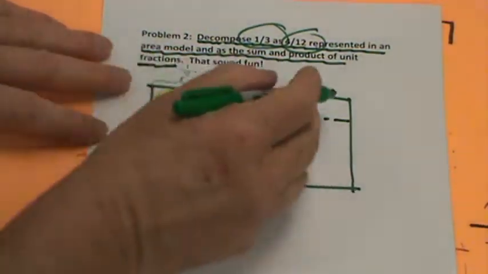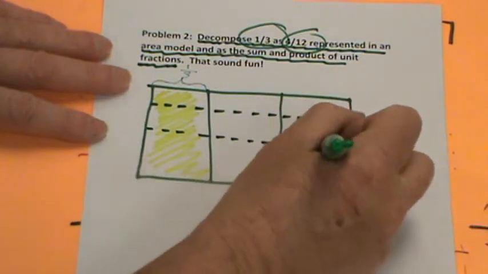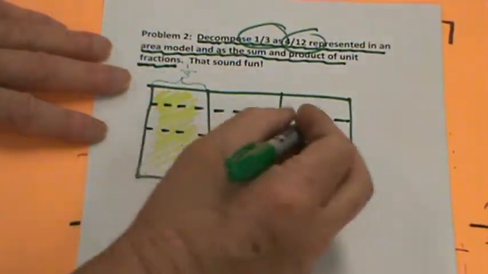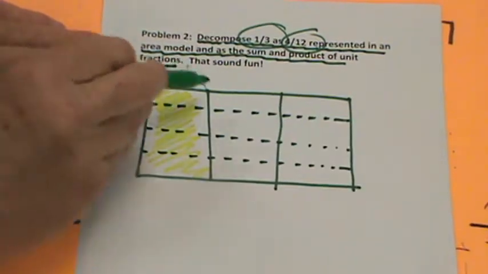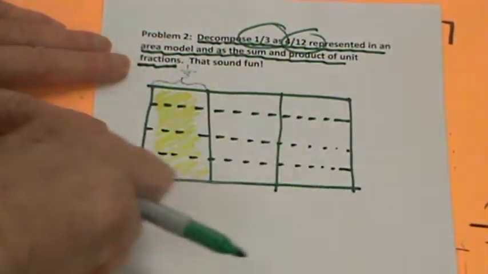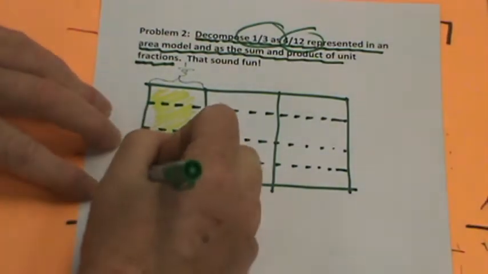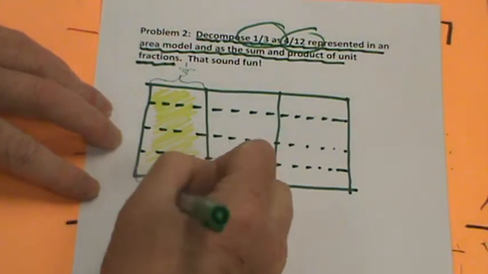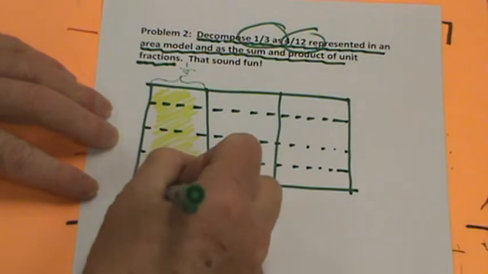I now have 1, 2, 3, 4, 5, 6. 2 cuts. I have 1, 2, 3, 4, 5, 6. Let's do another cut. 1, 2, 3, 4, 5, 6, 7, 8, 9, 10, 11, 12. So now I have 4 rows going this way. So now what we can see clearly here is that 1/3 is equal to how many 12ths? Take a look. 1, 2, 3, 4. They're equivalent.